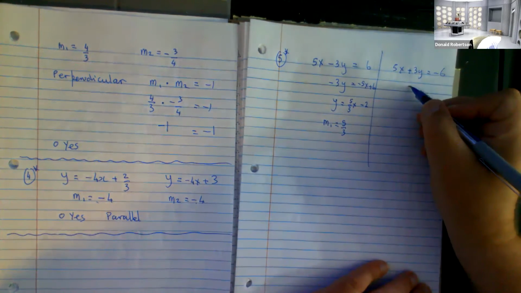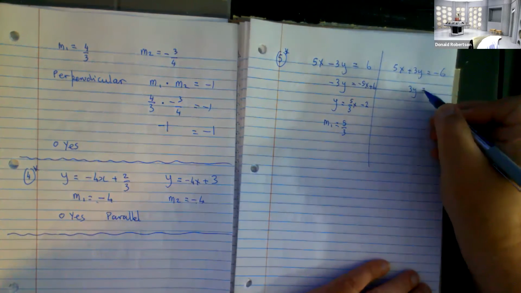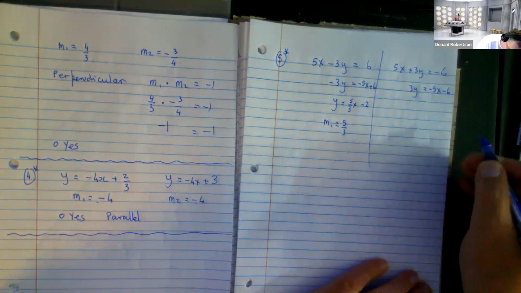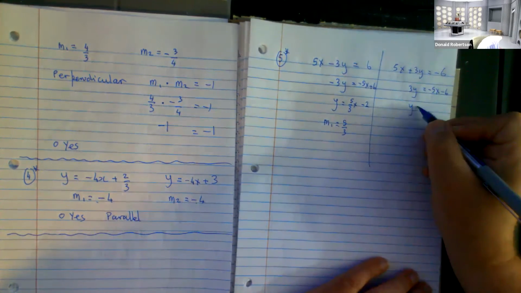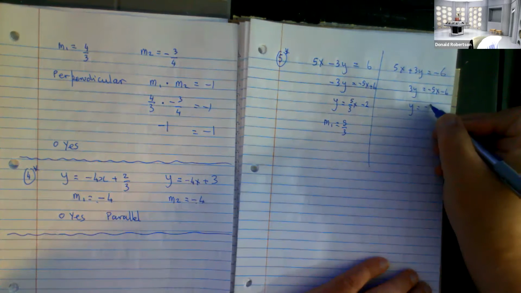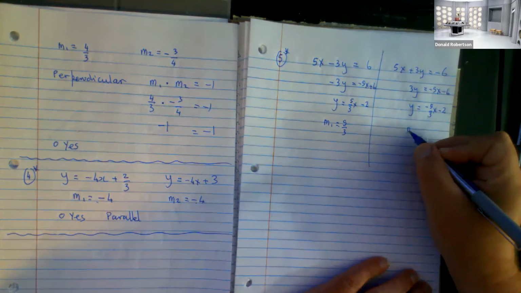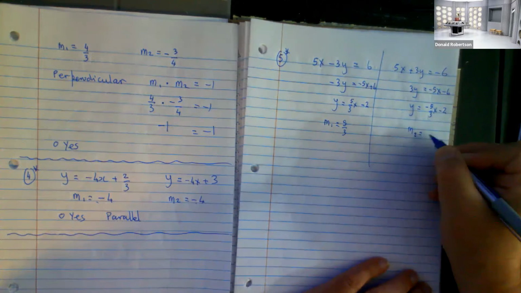If we take this one, we get a 3y, subtract 5x from both sides. We get, divide everybody by 3, and I get -5/3 x minus 2, and the slope of this one is -5/3.